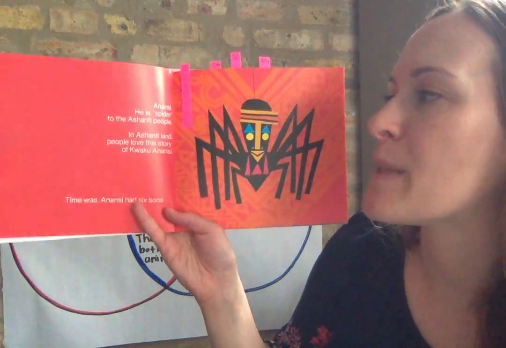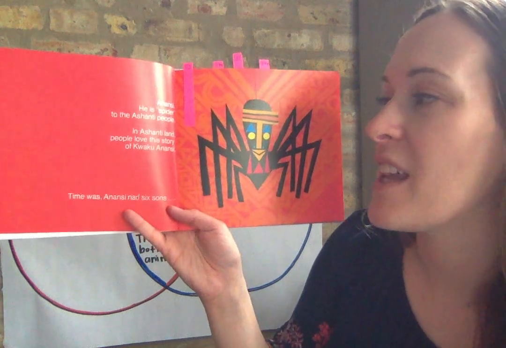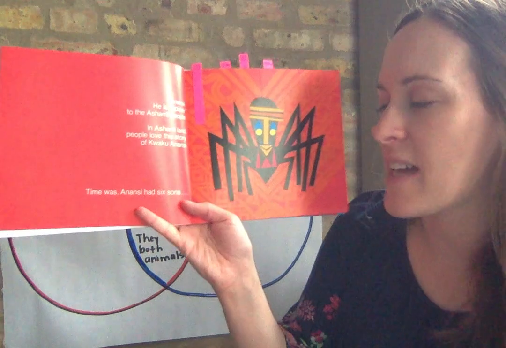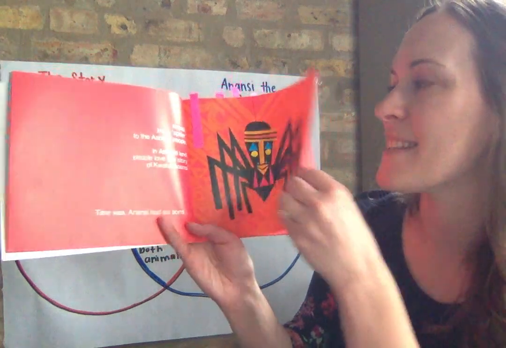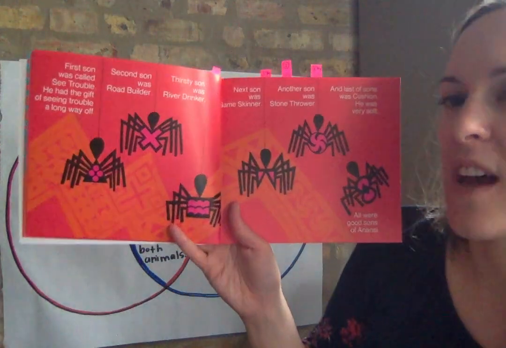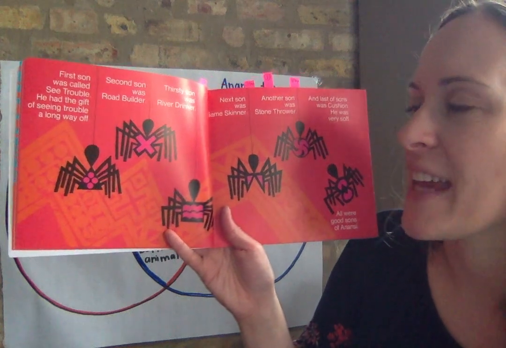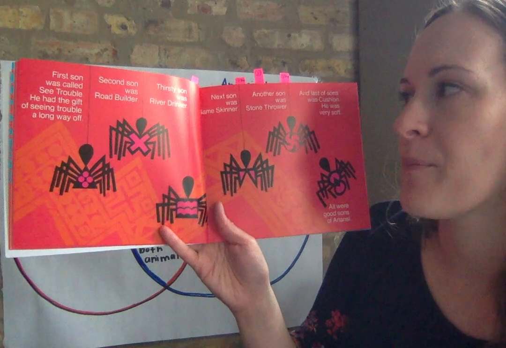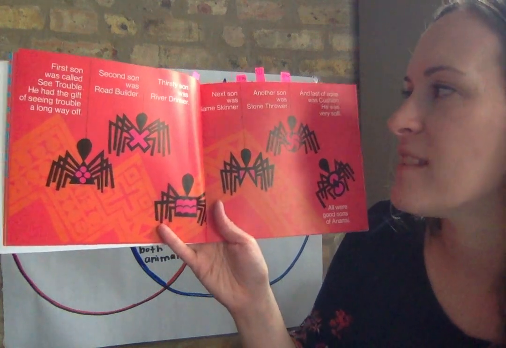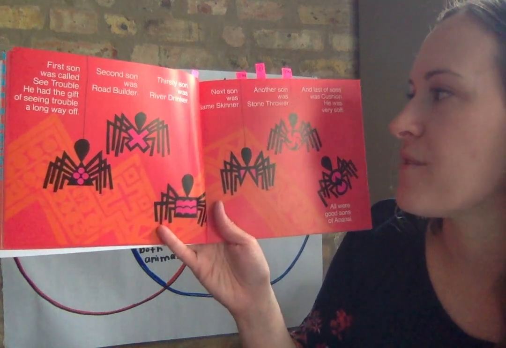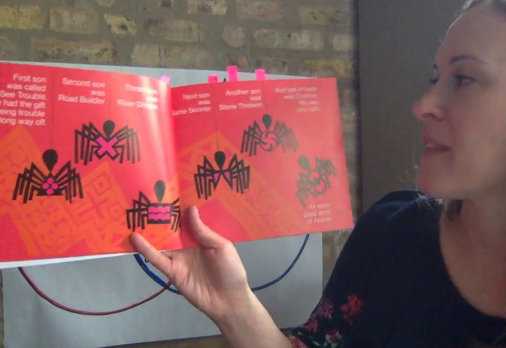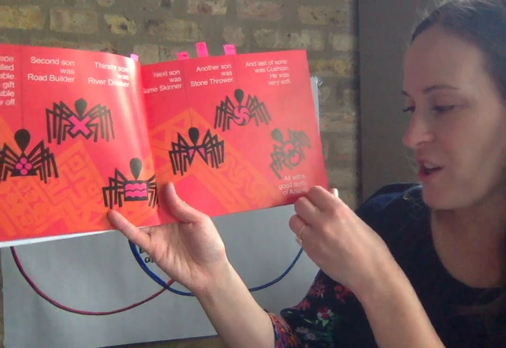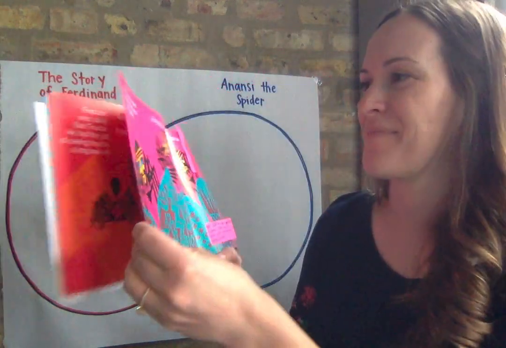Anansi. He is Spider to the Ashanti people. In Ashanti land, people love this story of Kwaku Anansi. Time was, Anansi had six sons. First son was called See Trouble. He had the gift of seeing trouble a long way off. Second son was Road Builder. Thirsty son was River Drinker. Next son was Game Skinner. Another son was Stone Thrower. And last of sons was Cushion. He was very soft. All were good sons of Anansi.